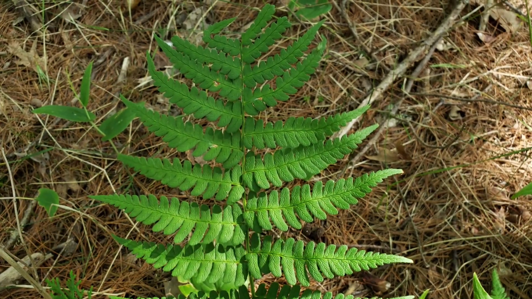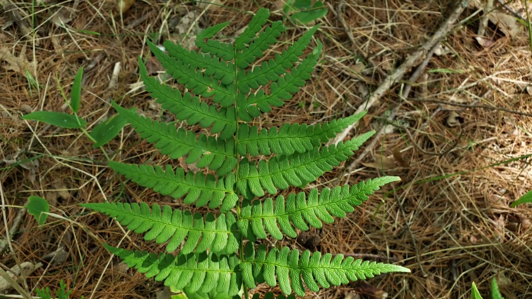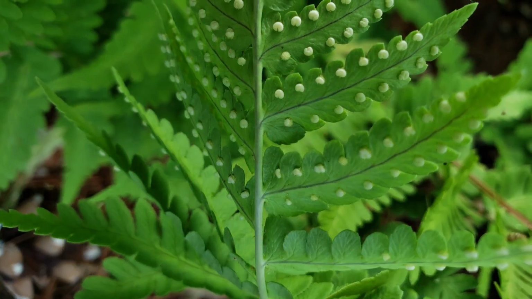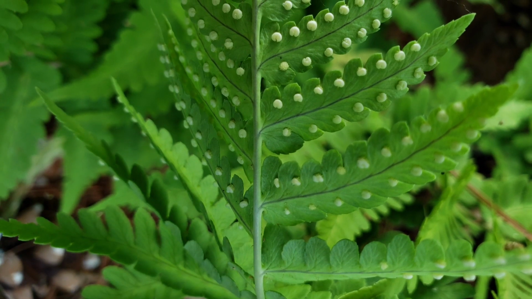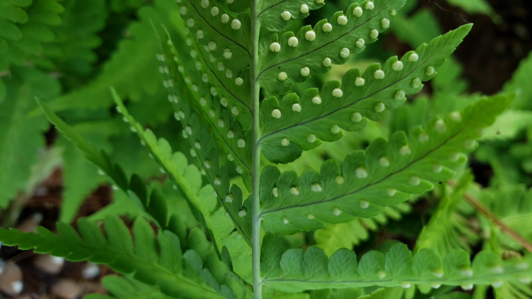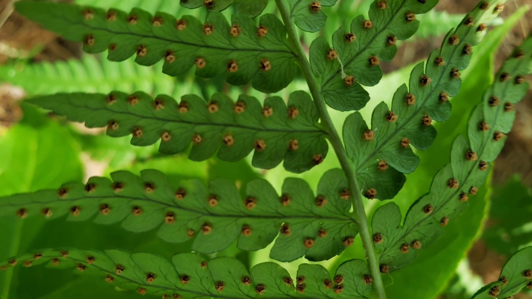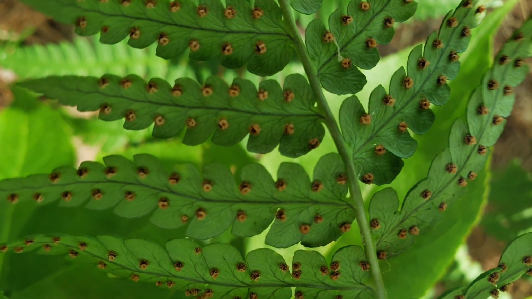On this marginal shield fern, the spores are found on the underside of the pinna. The spores that you see here are found in clumps called sori. This is what they look like as they're starting to form earlier in the year. Now, over time they change color as they mature. And here you can see a close-up of the sori. Each of these larger clumps is made up of sporangia, which are then filled with spores.